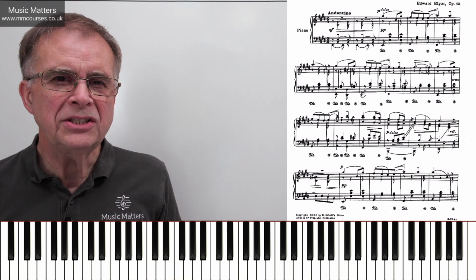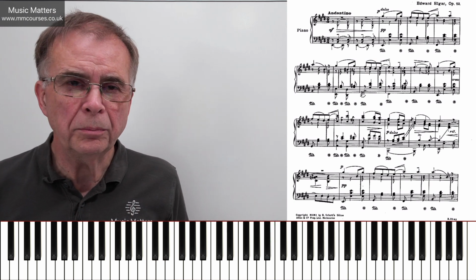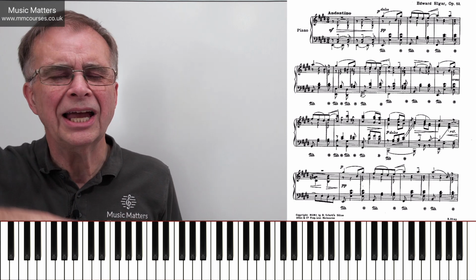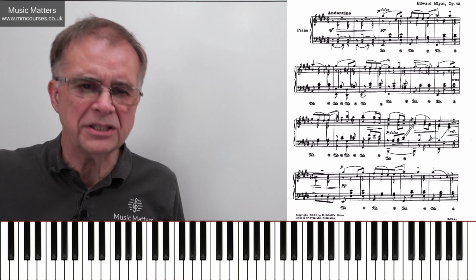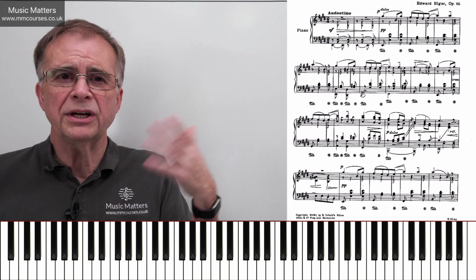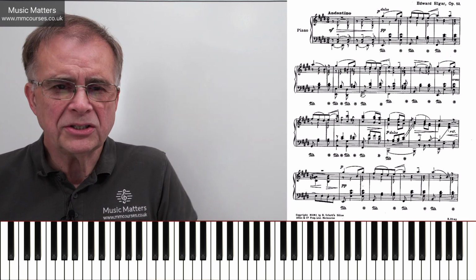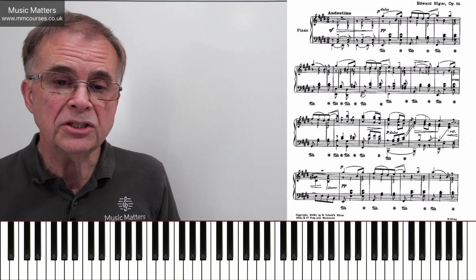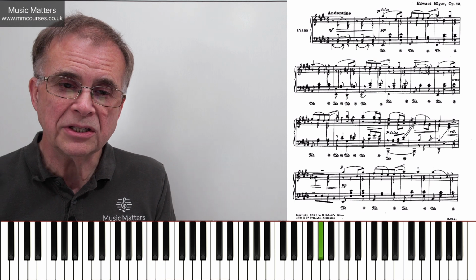Now, many 19th century Italian opera composers, for example, use the major six. It's a particularly telling interval, very expressive interval. If you want to express love, well, the major six can do it for you. And it's the first thing Elgar does in this tune. He has this falling major six.